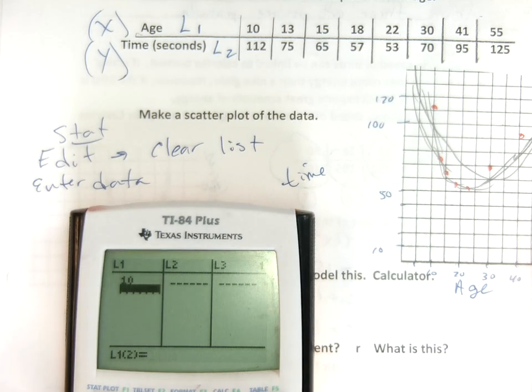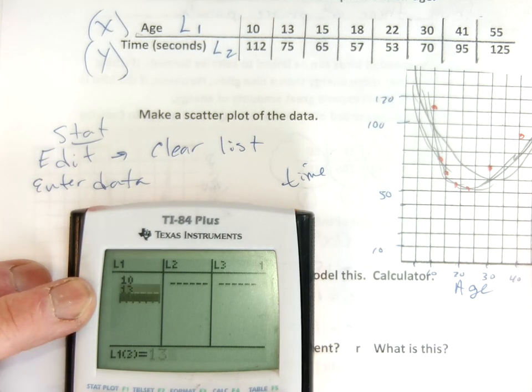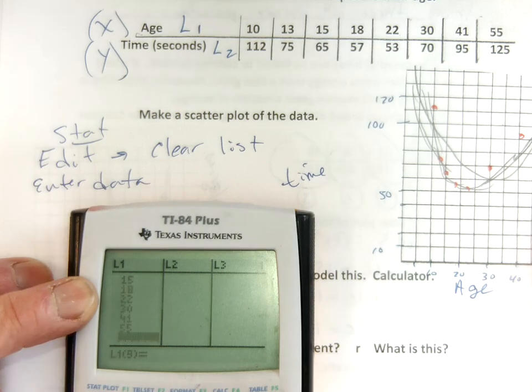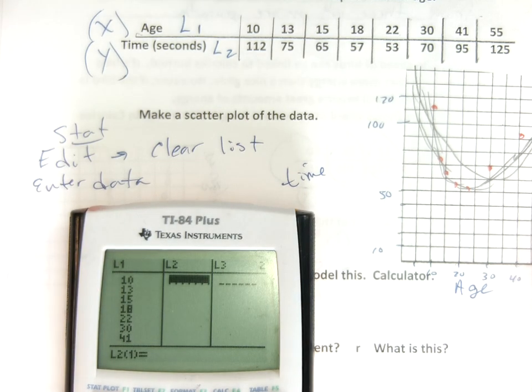10, enter. 13, enter. I'm doing list 1. 15, enter. 18, enter. 22, enter. 30, enter. 41, enter. And 55, enter. Okay. And then I'm going to enter list 2. So I just move my arrow over to list 2.